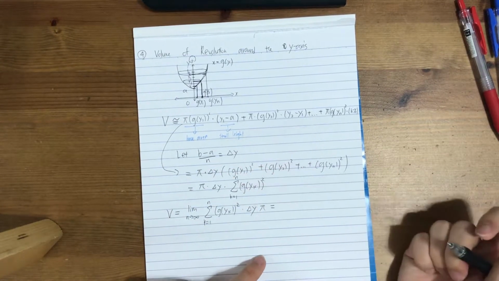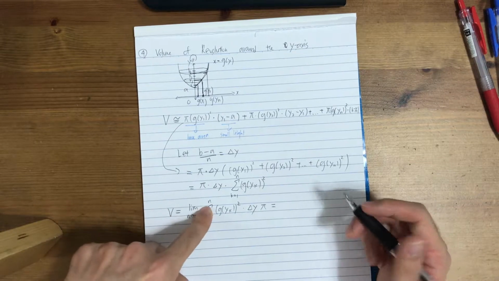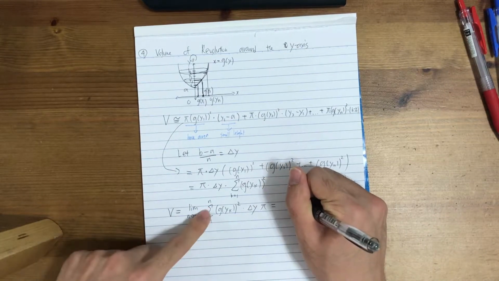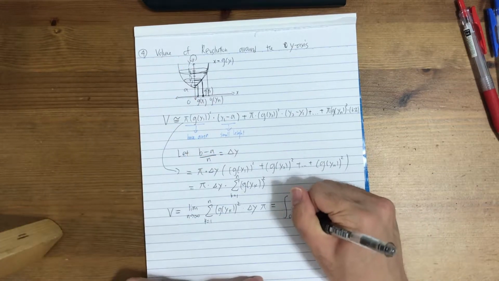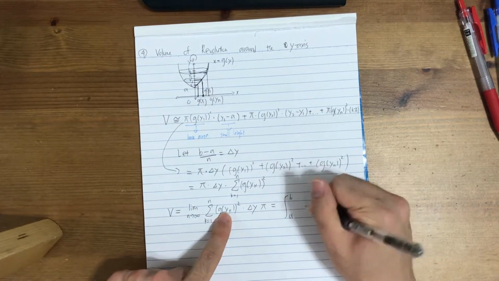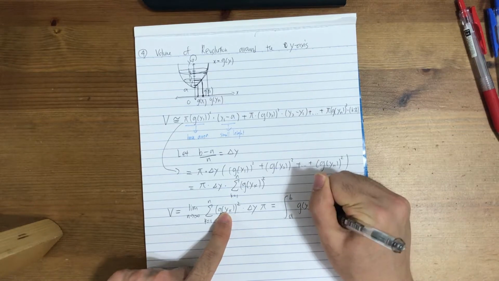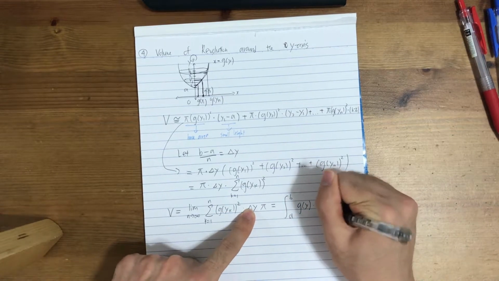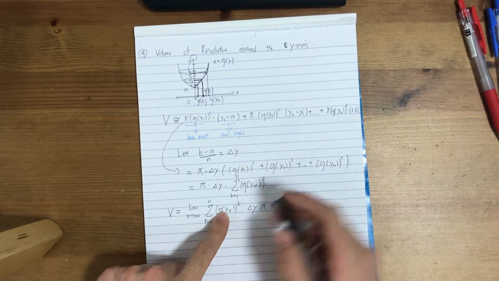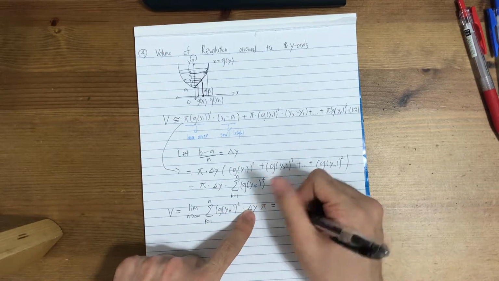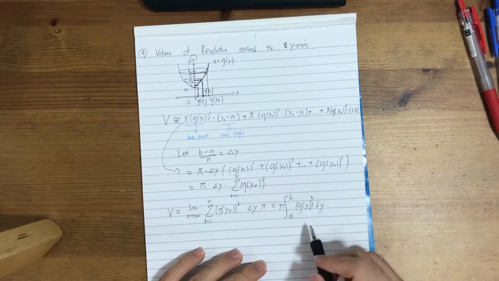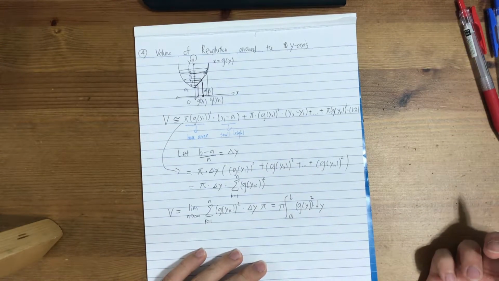Using the definition of integration, this sigma is the integral. The boundary is from a to b, and this is simply g(y), and delta y becomes dy, right? Note that this is g(y) squared, so we square it, and it's dy, with just pi in front. So that's it.